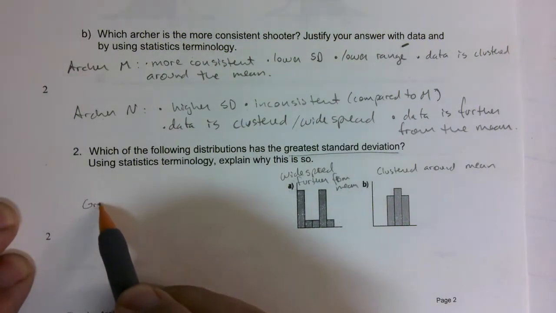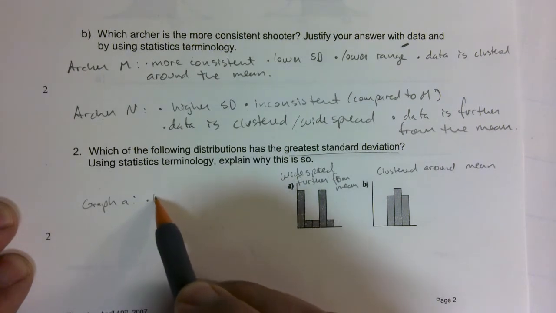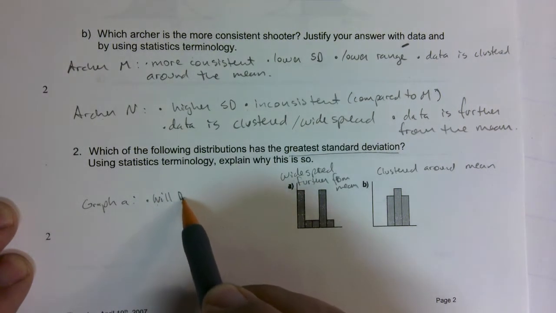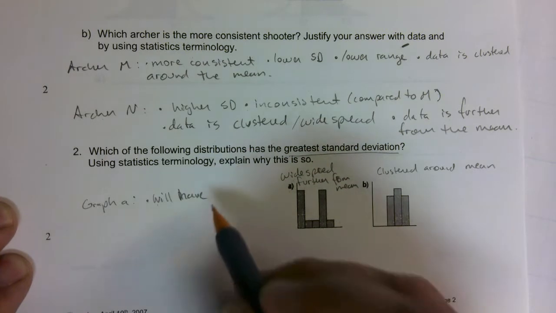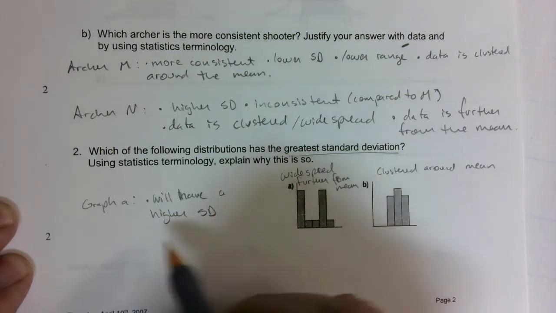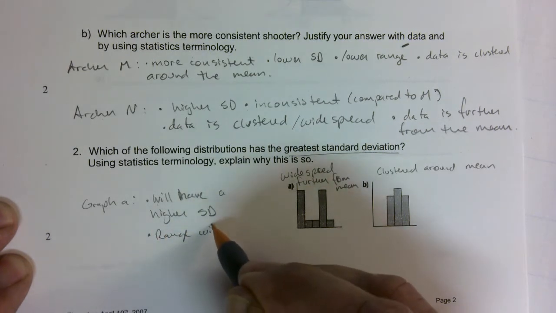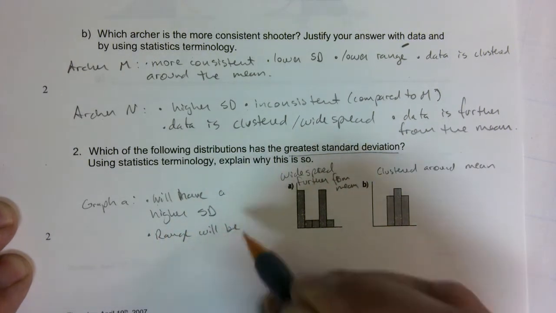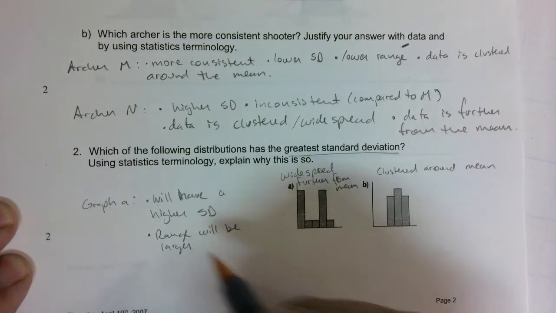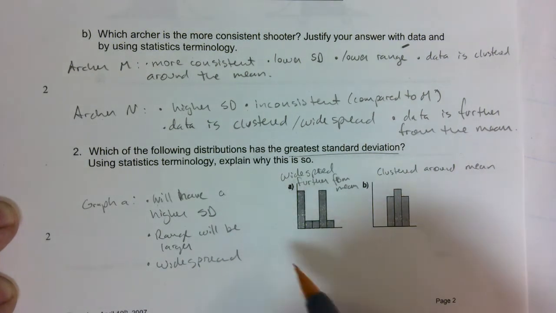Graph A will have a higher standard deviation. Range will be larger, widespread. That's good enough.